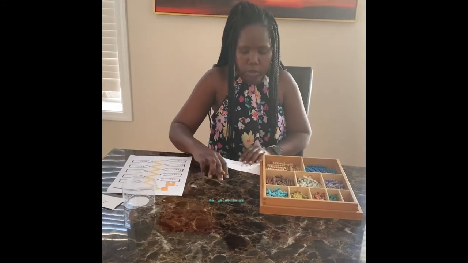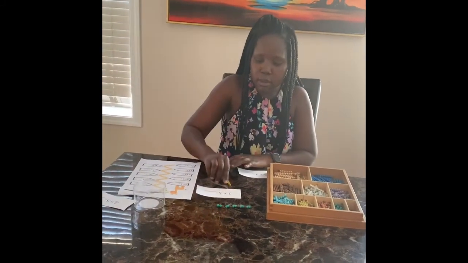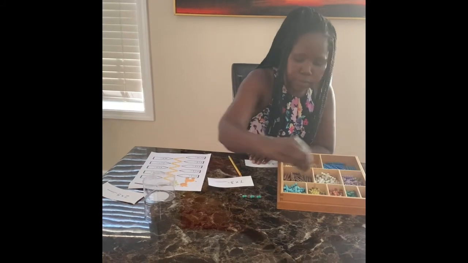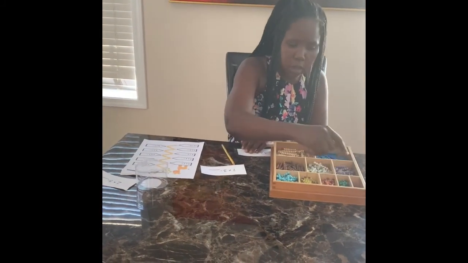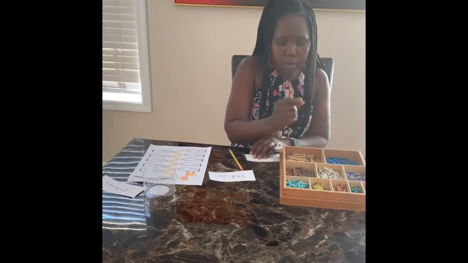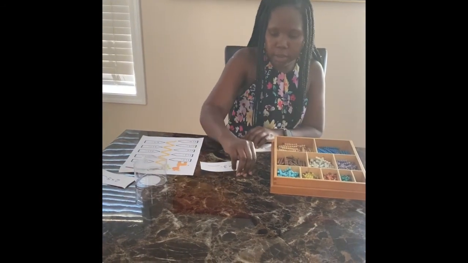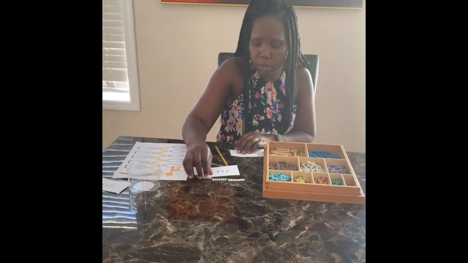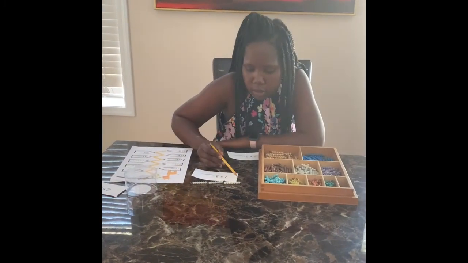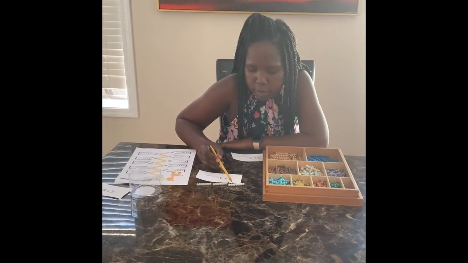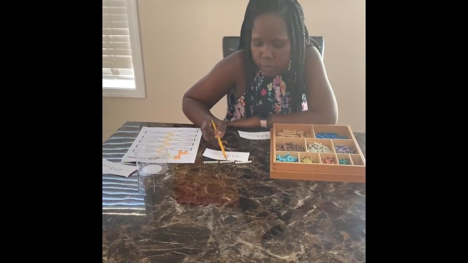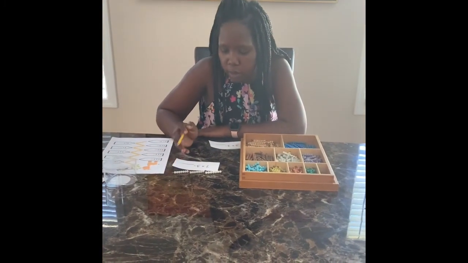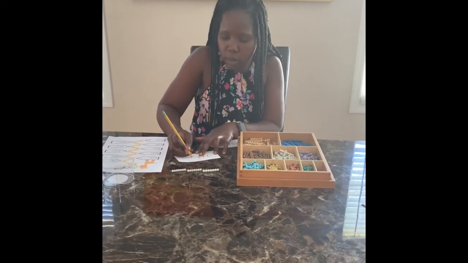So this problem here says 7 taken 3 times. I need to put this back. I told you they know the colors, they know 7 is white. So they're going to say 7 taken 1 time, 7 taken 2 times, 7 taken 3 times. Then they will put them together and count. 1, 2, 3, up to 20, 21. So 7 taken 3 times is 21.